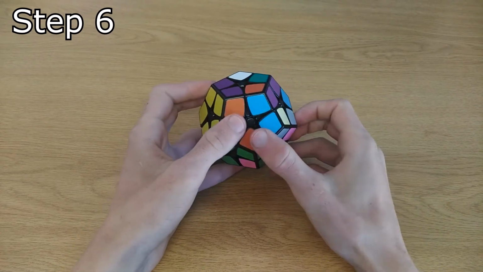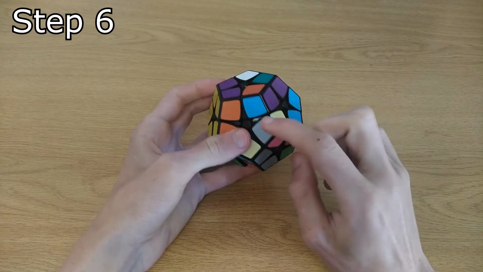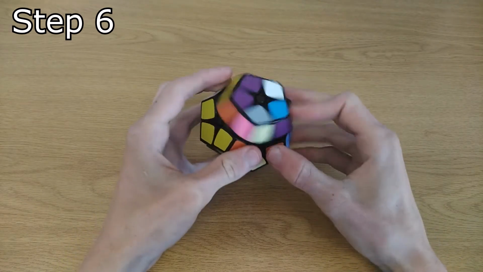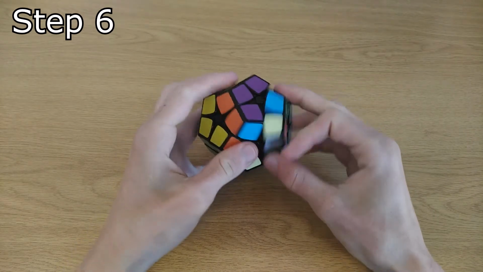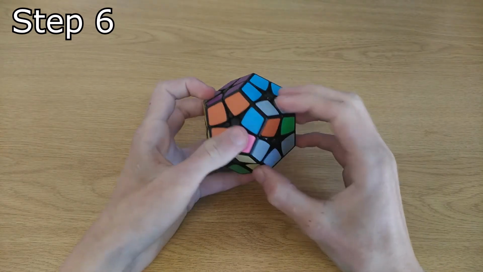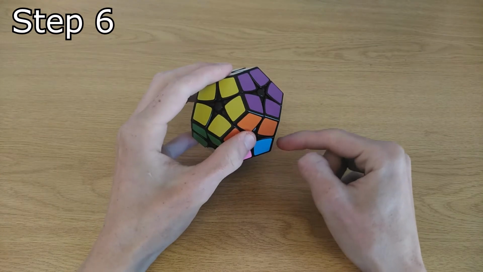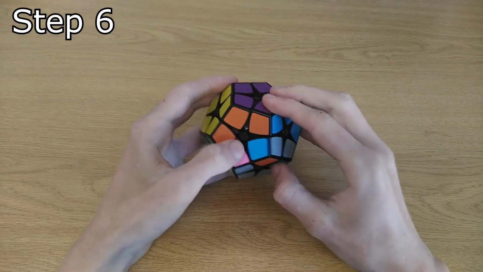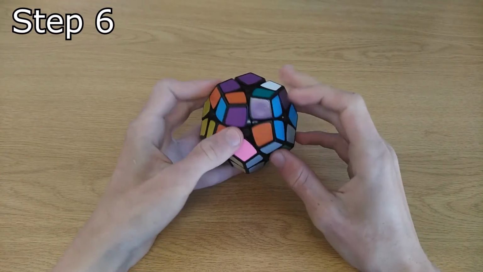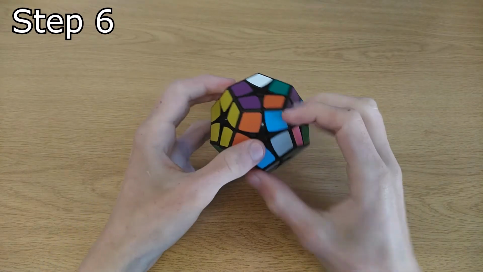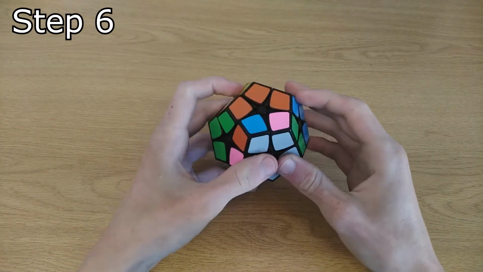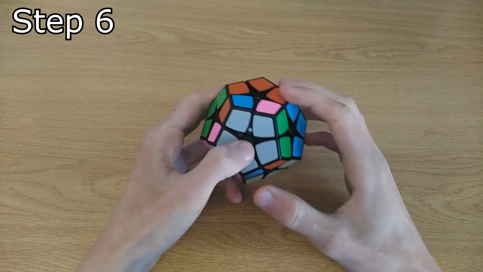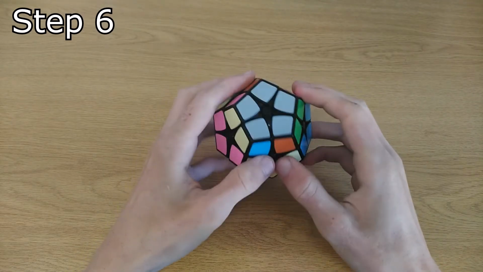And after it's solved, turn the bottom layer again until you find another piece that isn't solved. And do the sexy move, it's not solved, not solved, not solved, and it's solved. Now again, turn the bottom layer until you have another unsolved piece at the bottom right. Do the sexy move until it's solved. And the last piece, sexy move until it's solved. And it will always sort itself, the top layer, as long as you did it correctly.